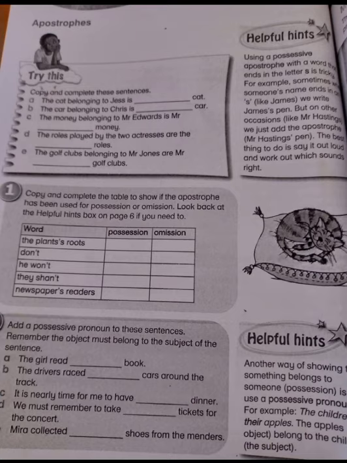Now, the apostrophe can be used to indicate possession, as I've said. So we have possessive nouns and possessive pronouns. So we go down there to the helpful hints. Another way of showing something belongs to someone, or possession, is to use a possessive pronoun. For example, the children ate their apples. The apples, the object, belongs to the children, the subject. So you can say this is theirs.